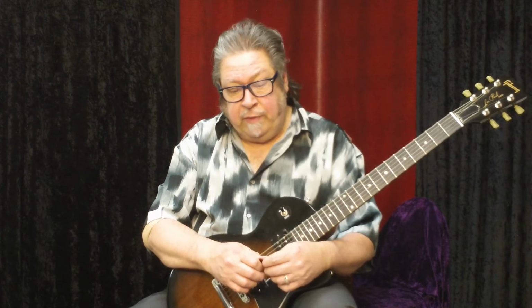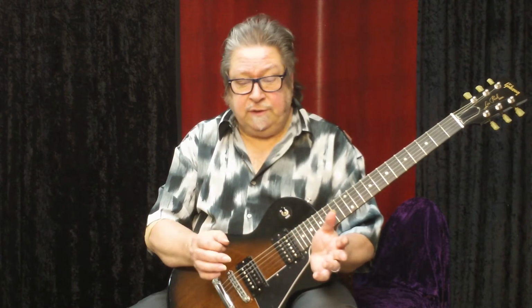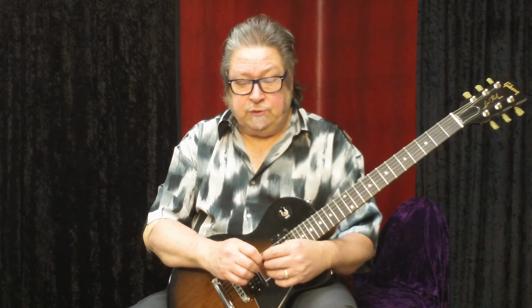Or you could go 1, 3, 5, 7. Then you've got a seventh chord. But that's the basic way we think of harmony as derived from scales. And just remember, the triad tones are root, third, fifth.